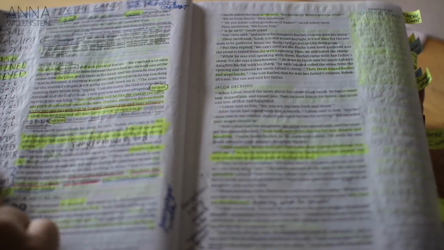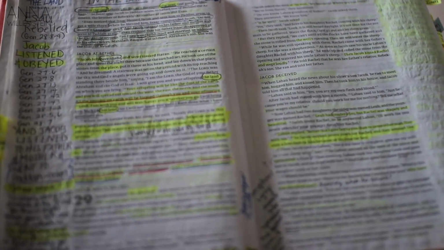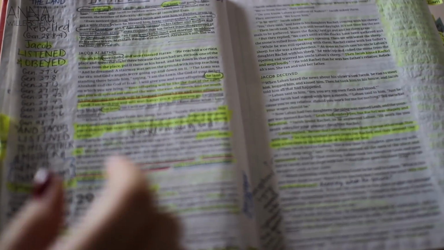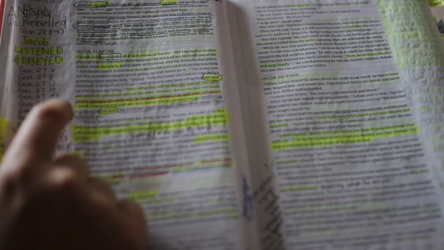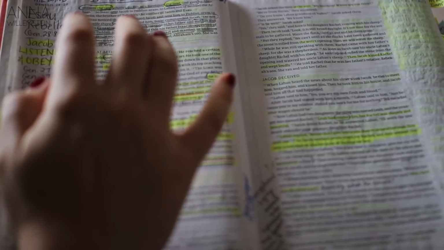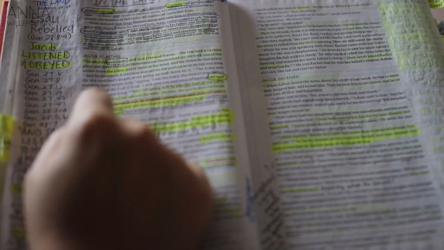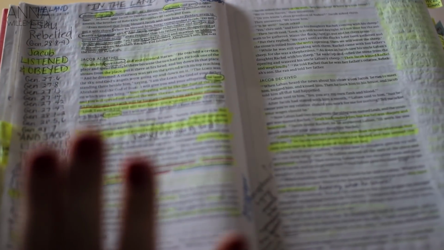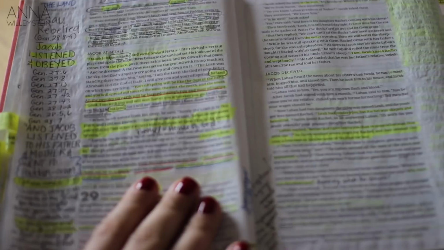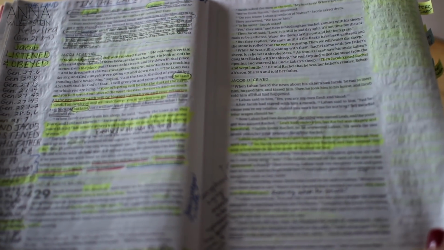So Esau rebelled, but Jacob listened and obeyed. If you notice that in this margin over here, that's something I was noticing. And I wrote down all the places where Jacob listened and obeyed in Genesis: 6, 27, 8, 13, 14, 42, 43, 28, 1 and 2, 28, 5 and 6, 28, 7. Those are where phrases specifically say that Jacob listened and obeyed. And I was contrasting that to studying where Esau rebelled in 28, 8 through 9.